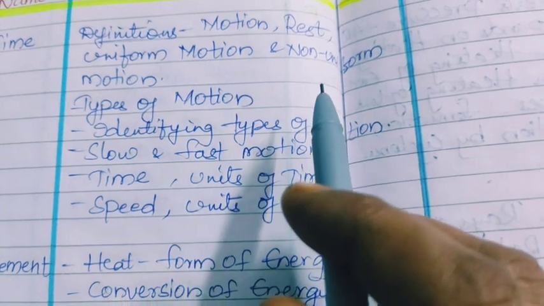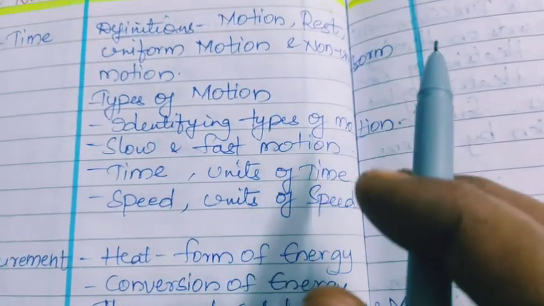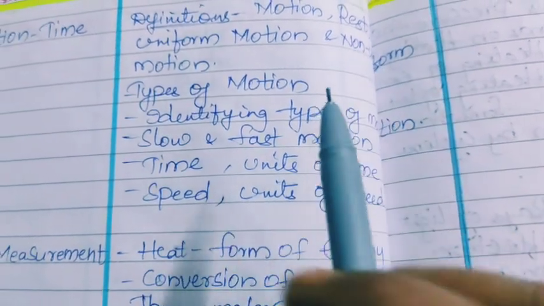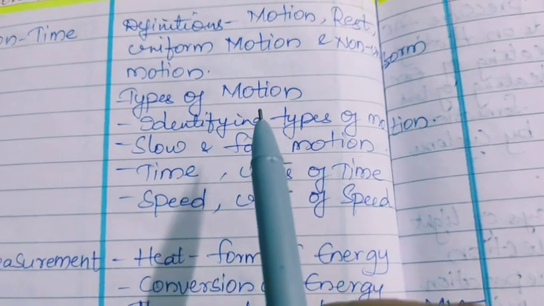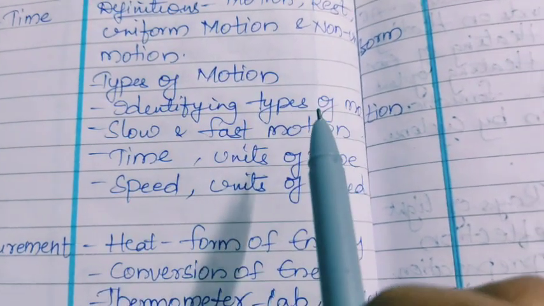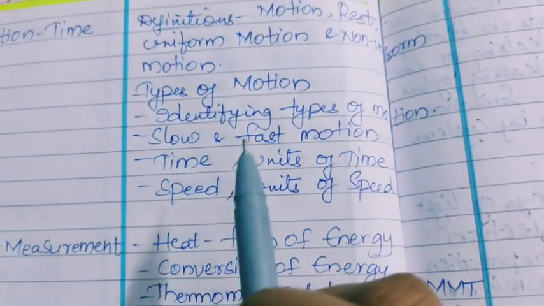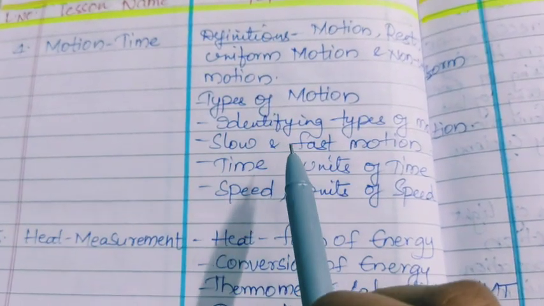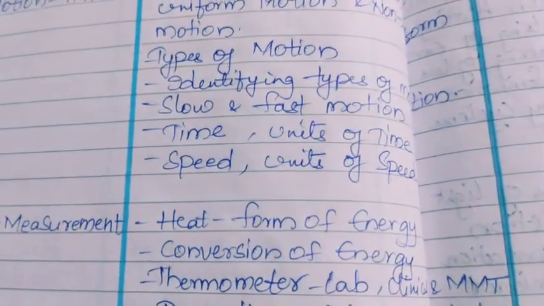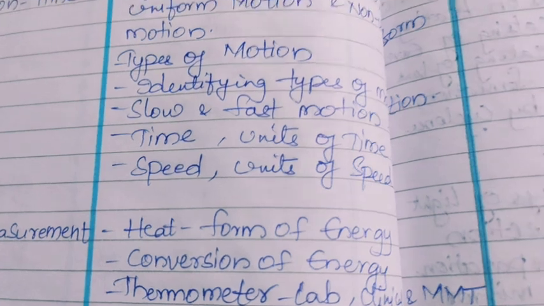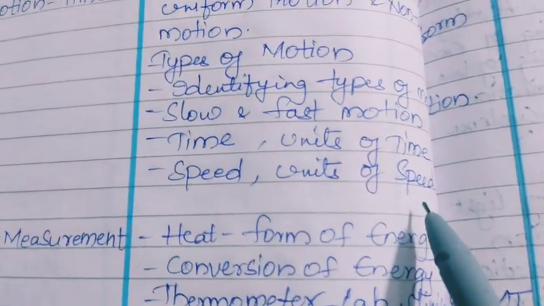Next, oscillatory motion, where an object moves to and fro, side to side or top to bottom, then it is an oscillatory motion. You have to identify types of motion. If examples are given, classify them into different types of motion. Next is slow and fast motion. Time, units of time: seconds, SI units; speed, meters per second, units of speed.